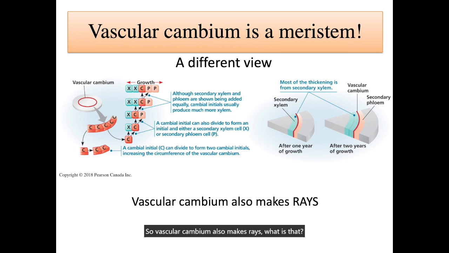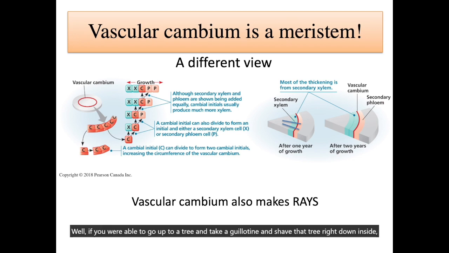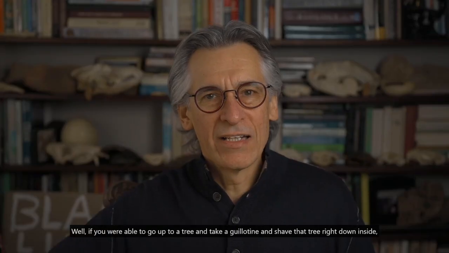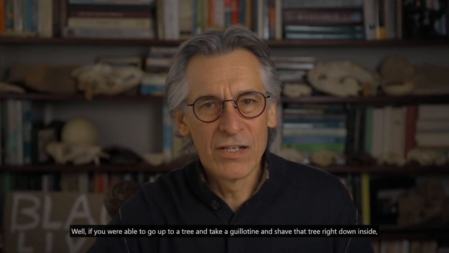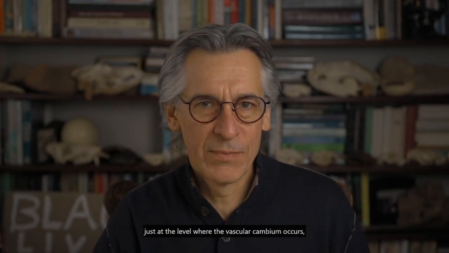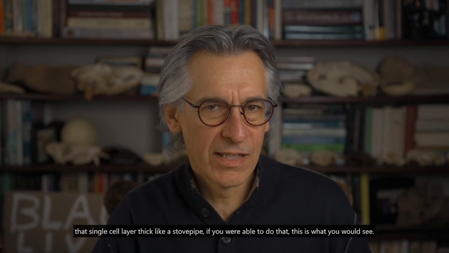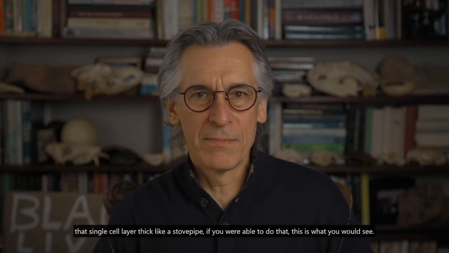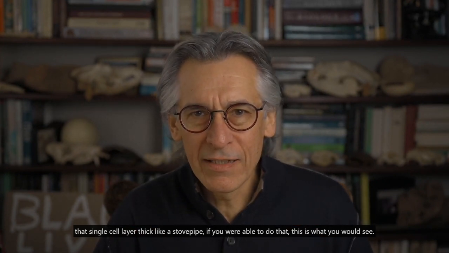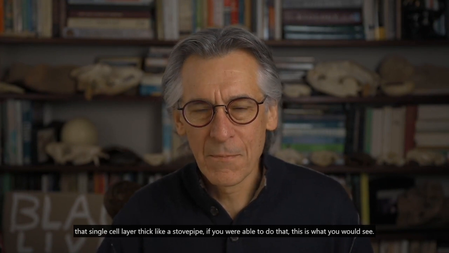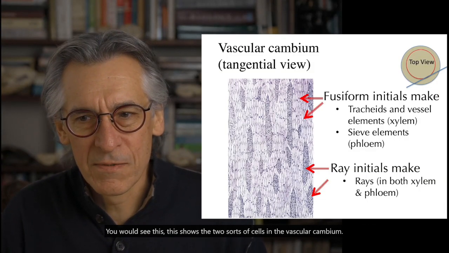So vascular cambium also makes rays. What is that? Well, if you were able to go up to a tree and take a guillotine and shave that tree right down inside, just at the level where the vascular cambium occurs, that single cell layer thick like a stovepipe, if you were able to do that, this is what you would see.